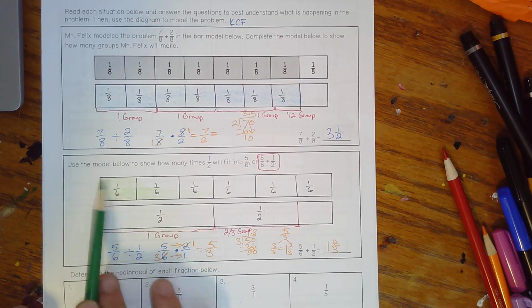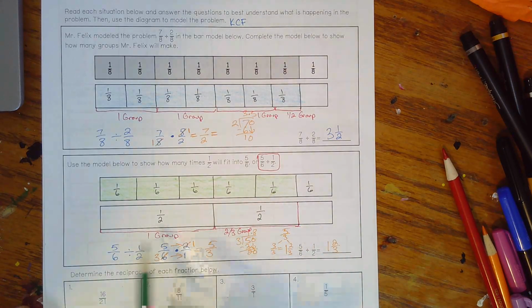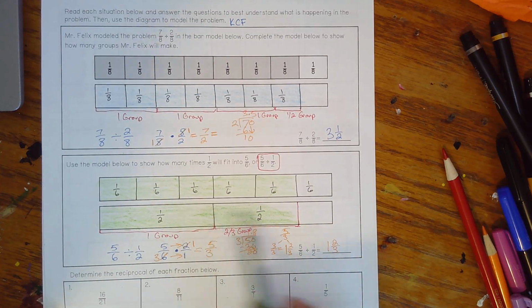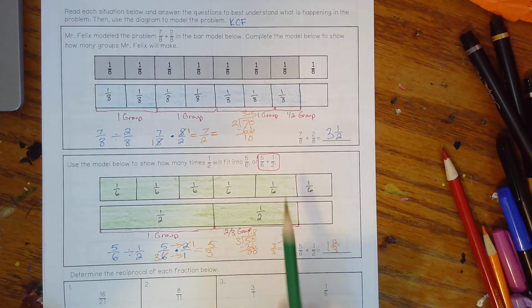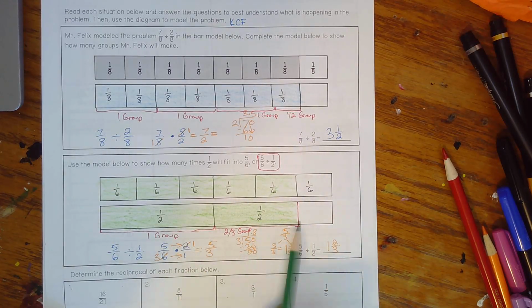Remember, it's 6 out of 6, but we only have 5 of those 6 in our first original fraction, so we only have 5/6 here. But when we divided that by the 1/2, we realized that we actually have one full group, which is going to be the 3 out of the 3, 1, 2, 3, and the 2/3, which is only 2 of the 3, 1, 2. So 1, 2, 3, one group, 1, 2, 2/3 of a group, 1 and 2/3.